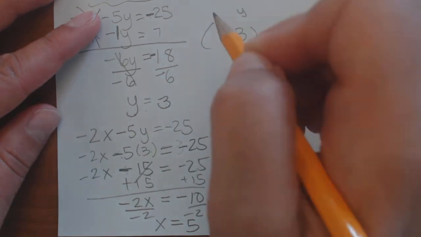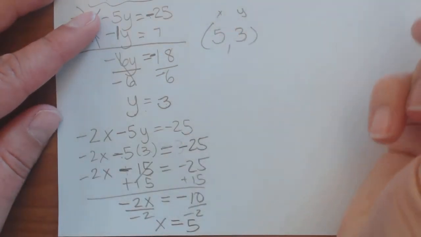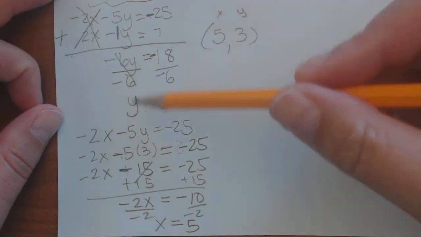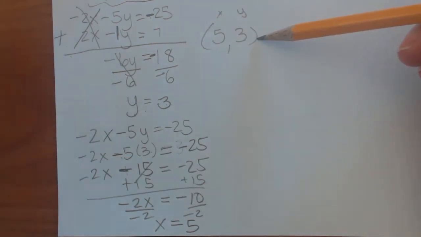Moving my thumb so you can see it. So positive 5, that's my x. So solving by the elimination process, we see that where they meet is going to be 5, 3.